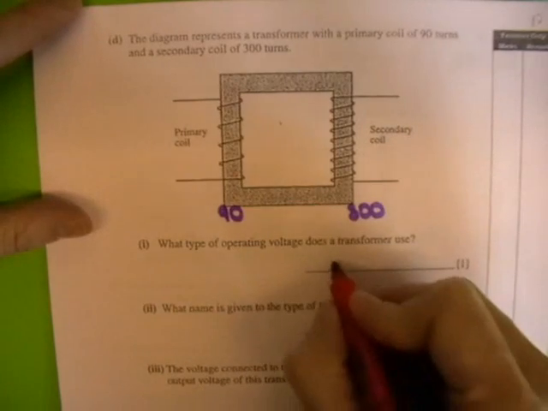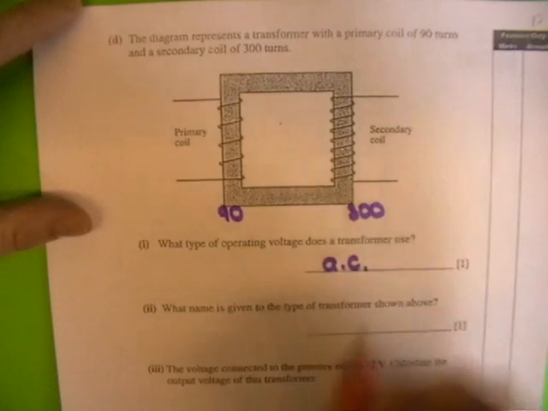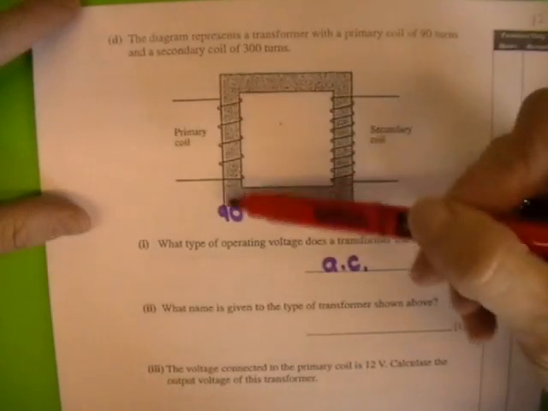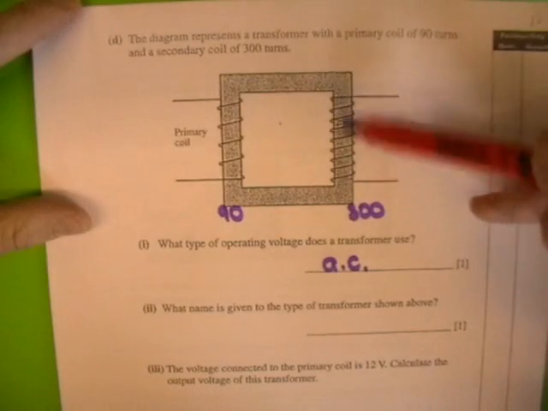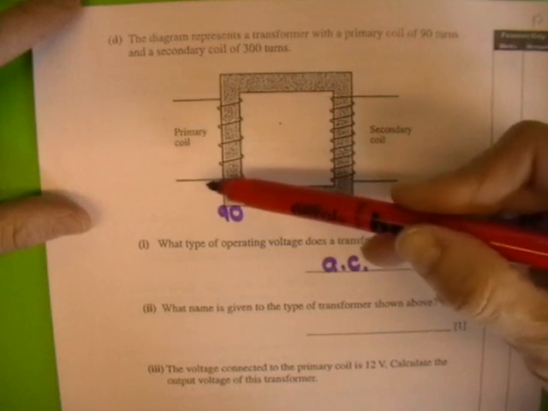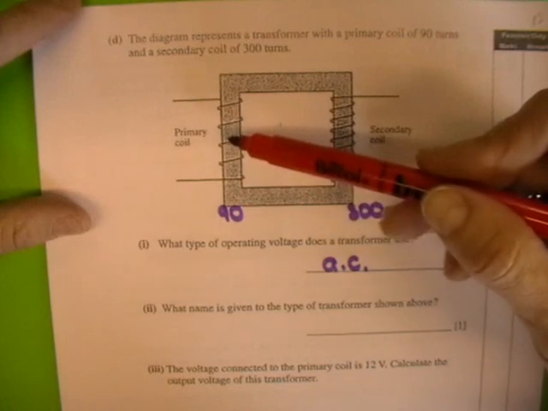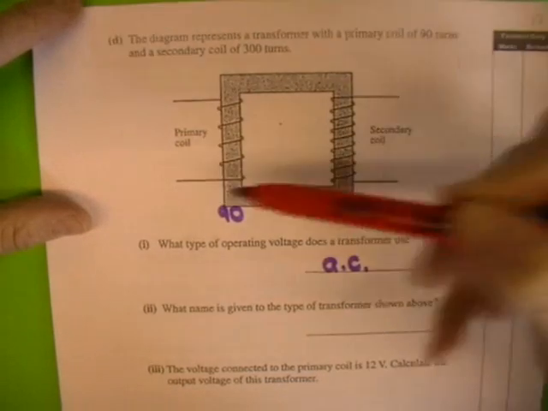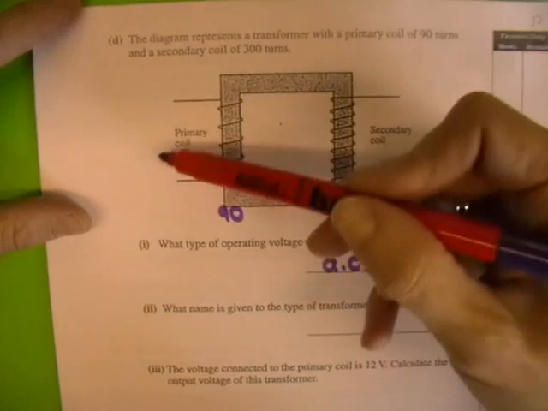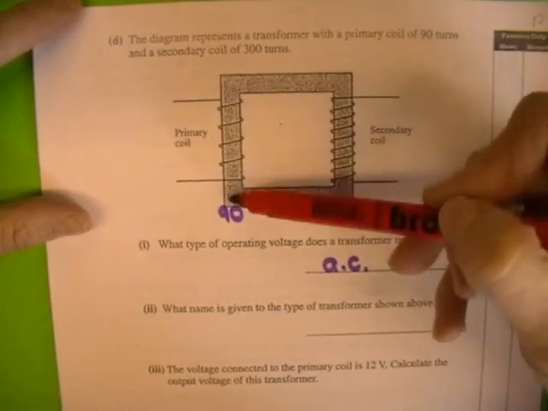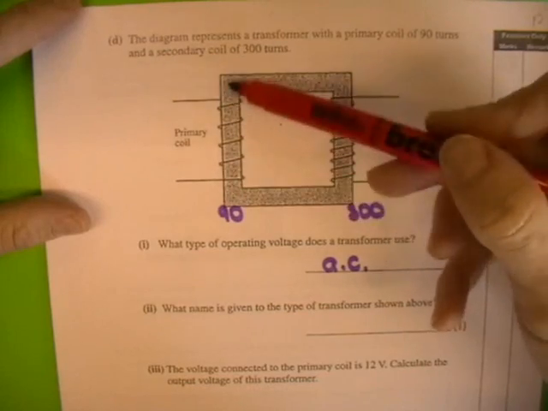What type of operating voltage does a transformer use? A transformer uses alternating current. It doesn't work on DC current, and the reason it doesn't work on DC current is because you need a changing magnetic field here to produce a change here and to produce induced current. And if you have DC current, the current's flowing in one direction only. Whenever it's switched on, you will get current induced here and then nothing else, no matter how long it's left on for.